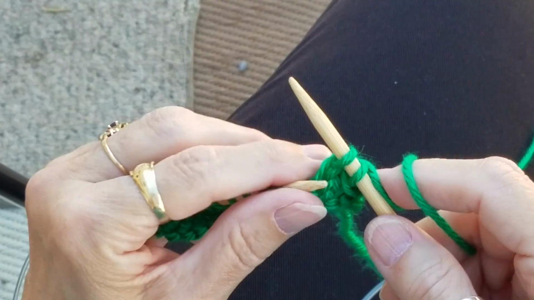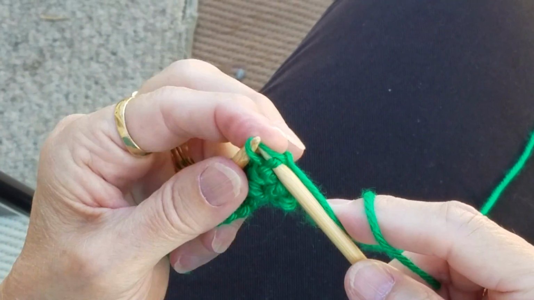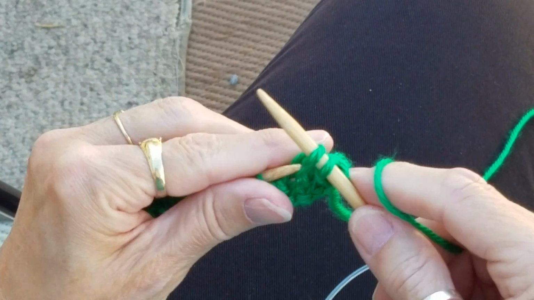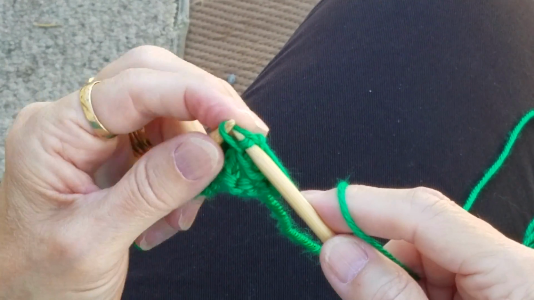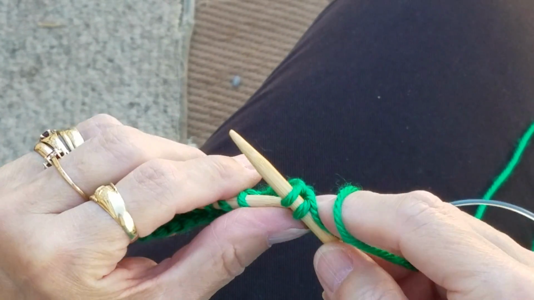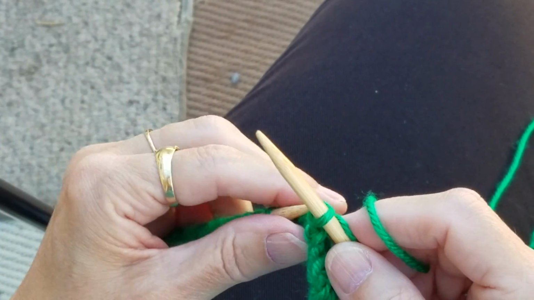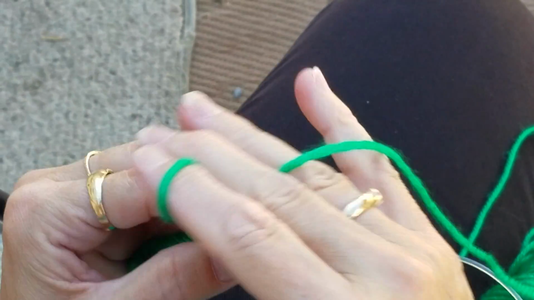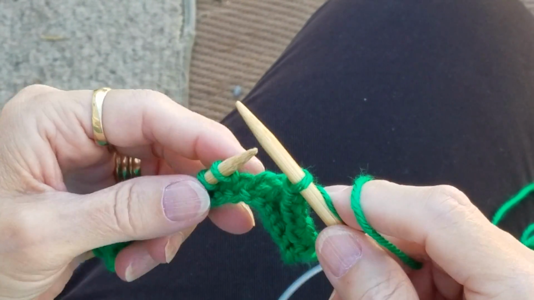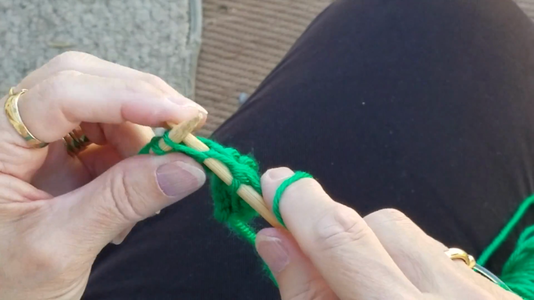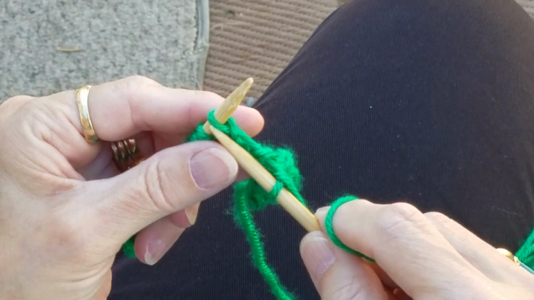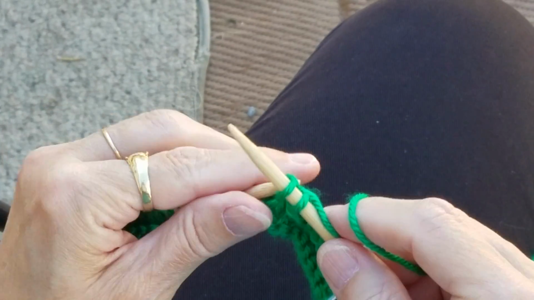You'll never have more than 2 stitches on your right hand needle when you're binding off. This is on a written instruction listed as BO, bind off, and it usually just says all stitches unless you're working a specific pattern that has you doing this for just a short time.